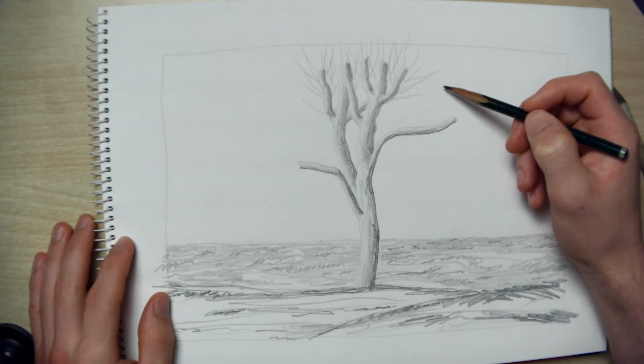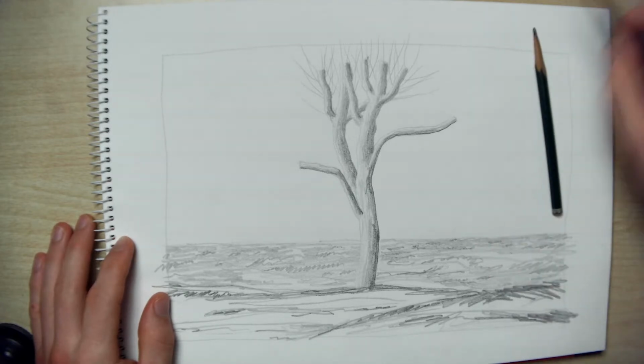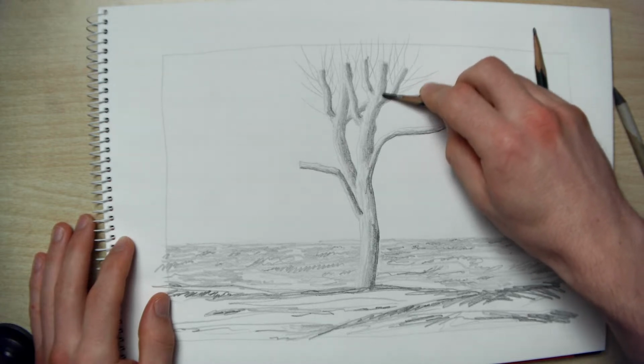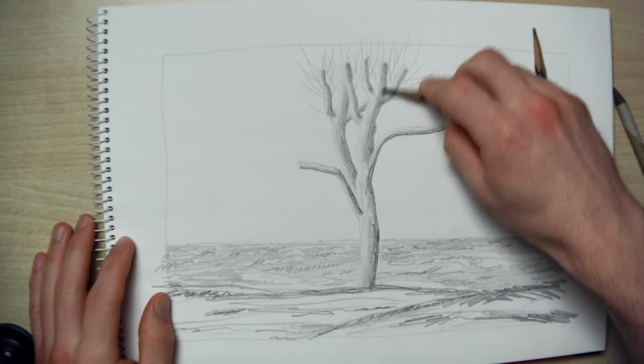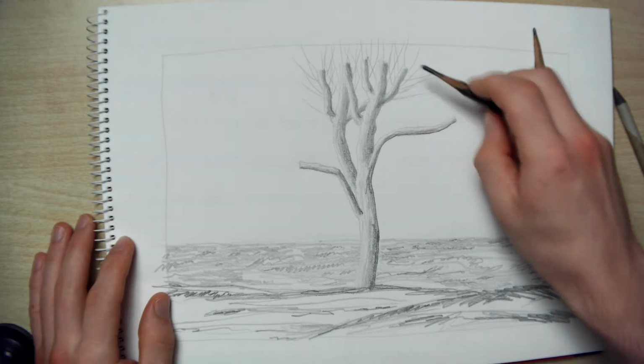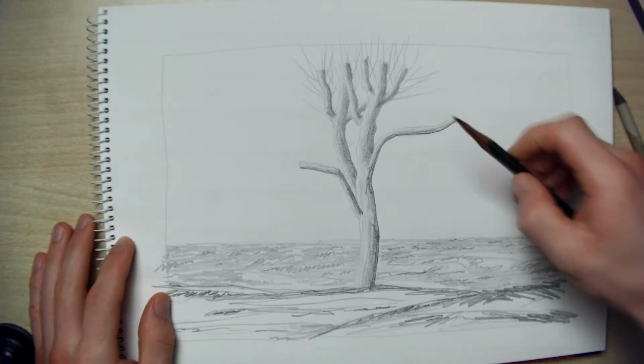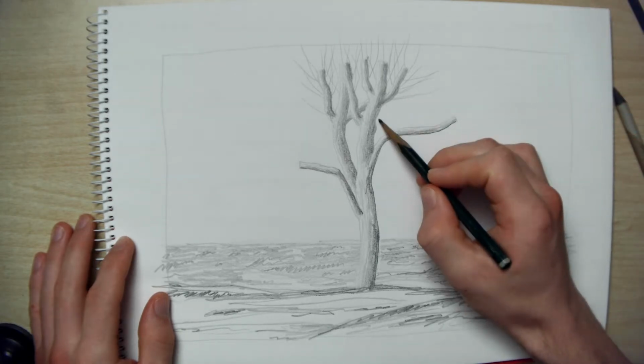straight. I'm thinking about what I did here, and of course I have to extend the shadow area of the tree here, because that's the branch going behind the tree trunk. Okay.